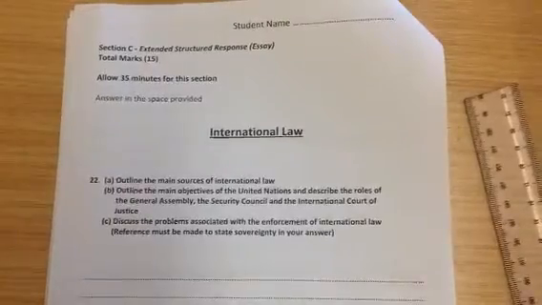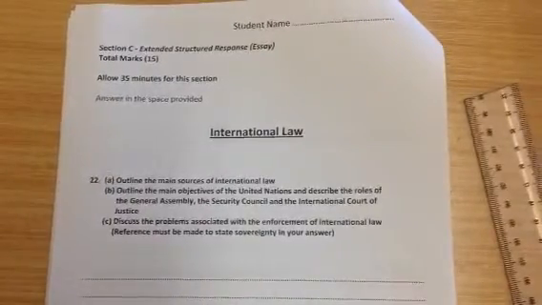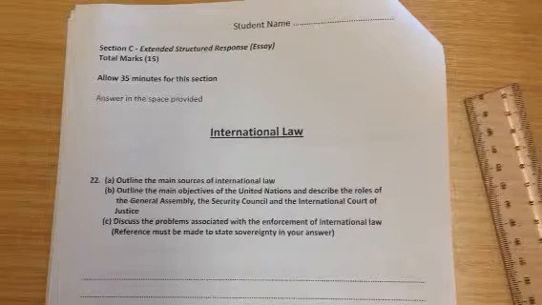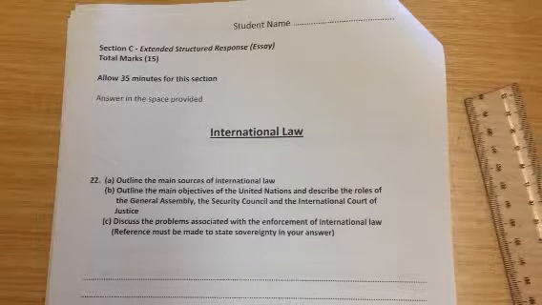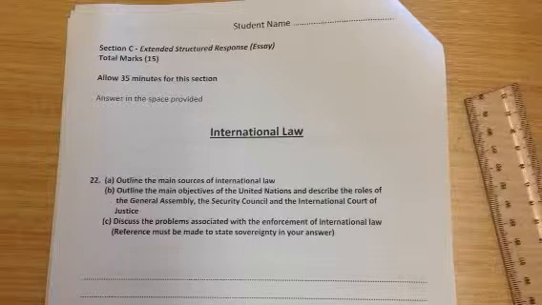So let's go through this extended response question and let me give you some tips on how you actually answered it, and some of the things I picked up in marking this question. But also, this is not going to be your last extended response question in Legal Studies. In fact, there's a lot more coming, so we need to start skilling ourselves up in how to respond to a question like this.